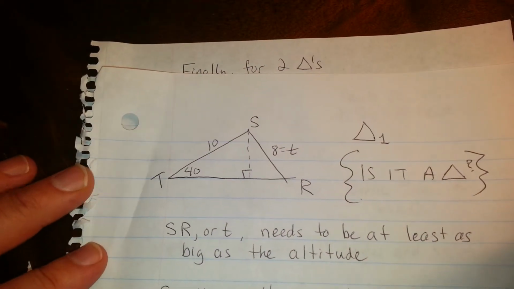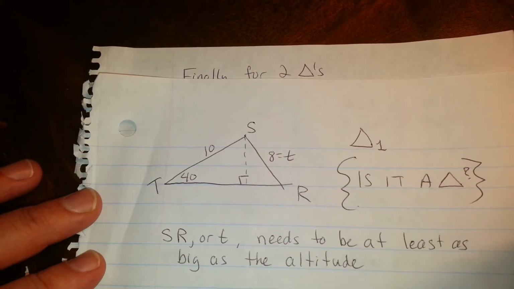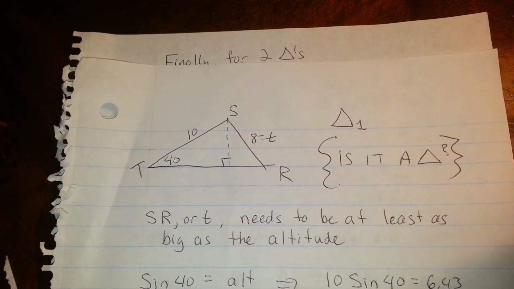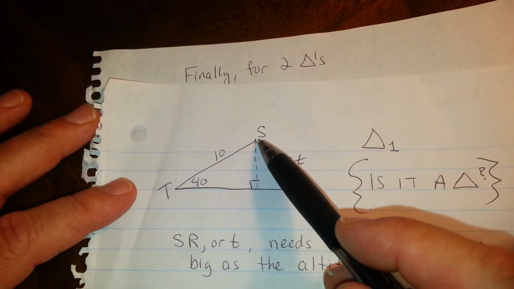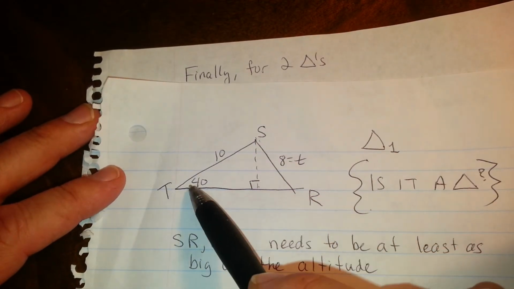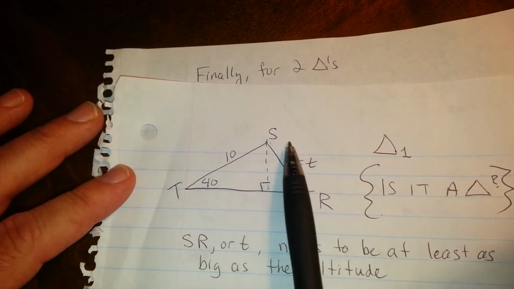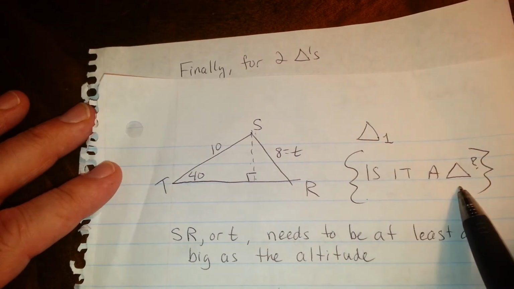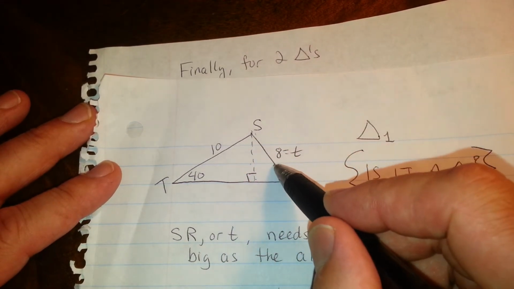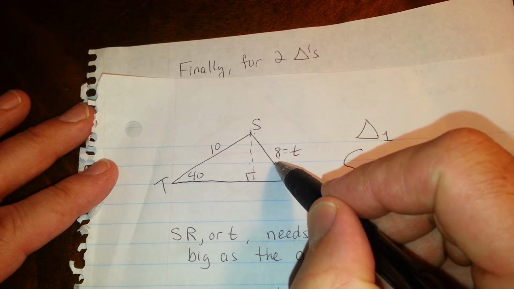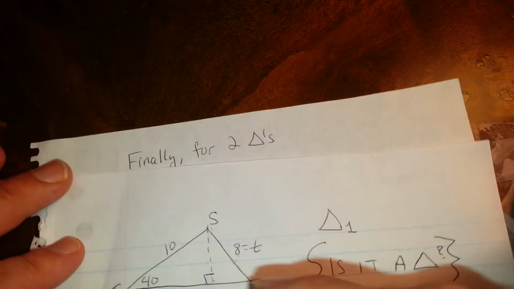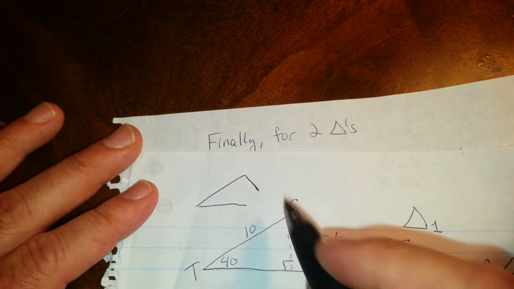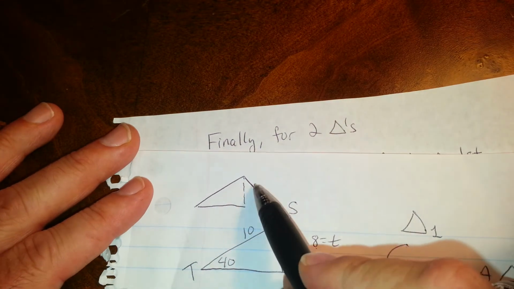Here we are again. First, this is something I didn't really cover, but let's see if it is a triangle. One thing I'm going to show you is figuring out the altitude from the vertex perpendicular to the base. I basically got a right triangle here. I can solve for this altitude and say, is it a triangle? This side that's labeled 8 needs to be at least as big as the altitude, or you'd have some type of situation like this where there's the altitude, and this side's not even big enough.